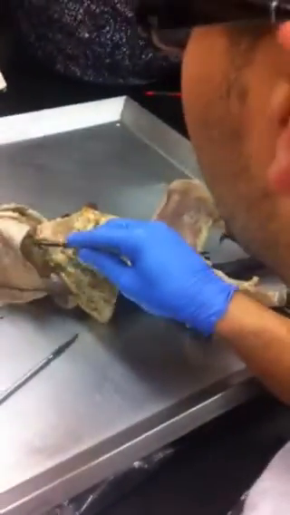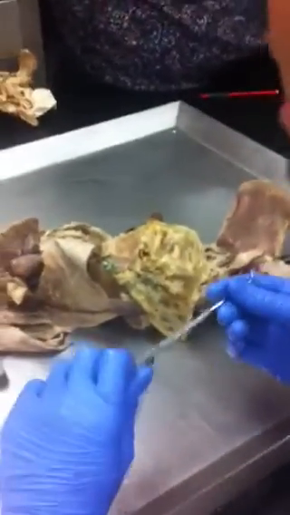Okay. You go to the top, the lesser curvature of the stomach. What's associated with the lesser curvature of the stomach? The lesser omentum. And what's the name of the artery that's flowing through there? Left and right gastric arteries. They also anastomose there.